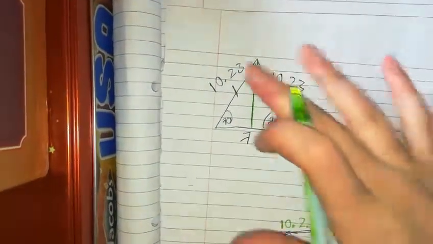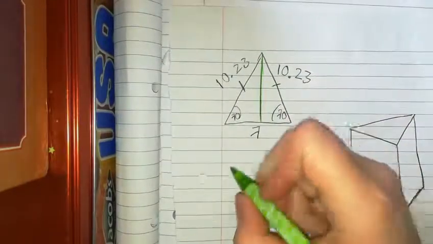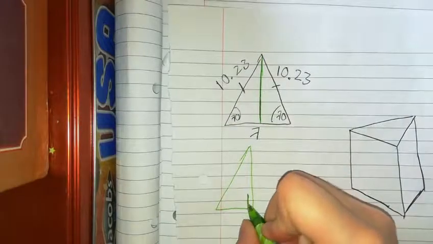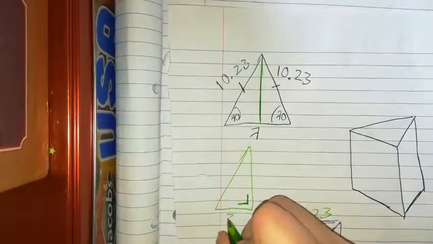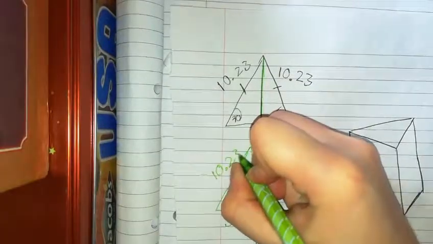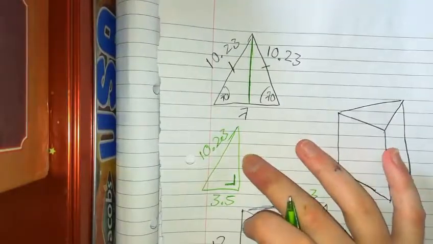Like we did before, we can separate it into 2 right angle triangles, because we can only deal with right angle triangles. This is 3.5, and this is 10.23.